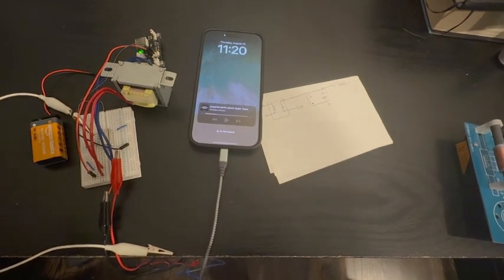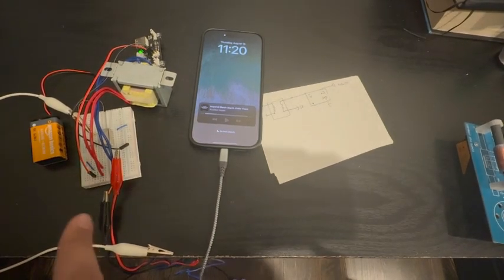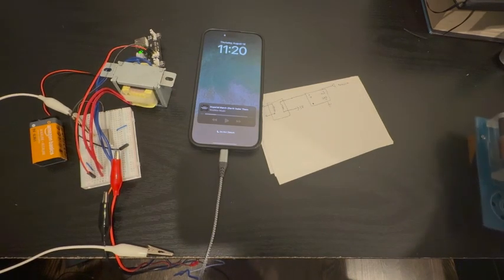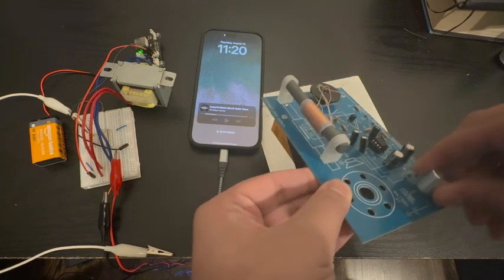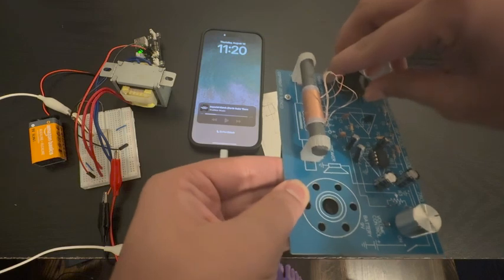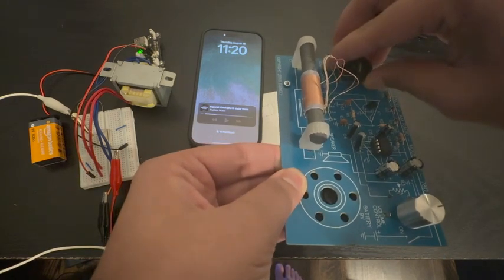So right now I've added a 9-volt battery to the power supply, and I have added an audio source to the breadboard with the phone. And now we're going to test this device with the radio. Just an example of how the radio works. I'm going to turn it on, and I can alter the capacitance to change the frequency it's operating at.